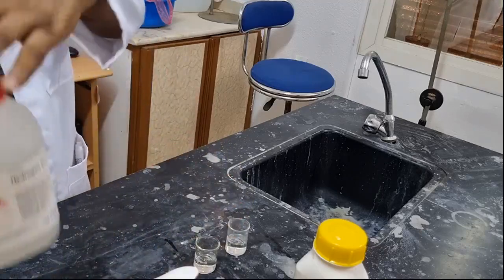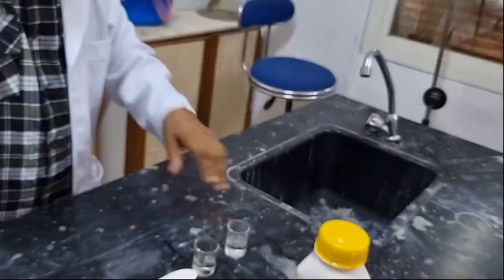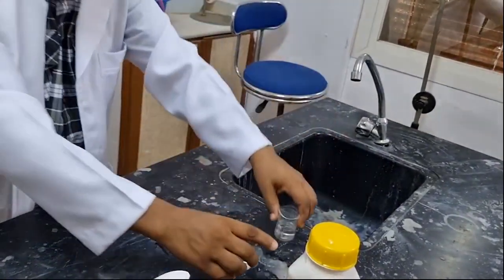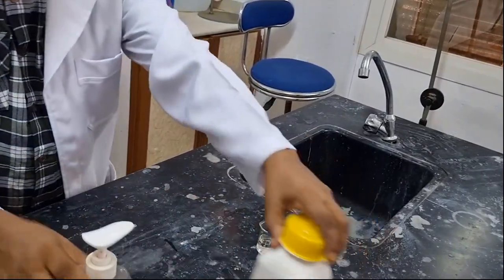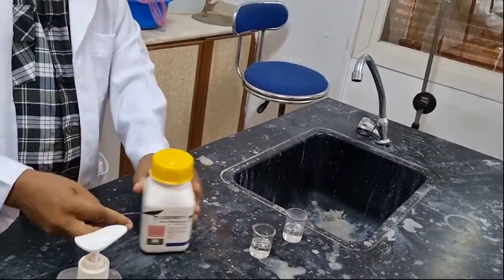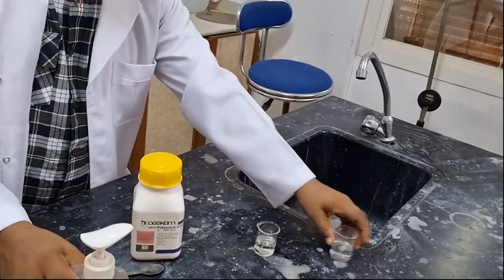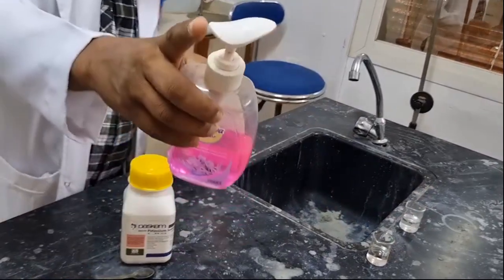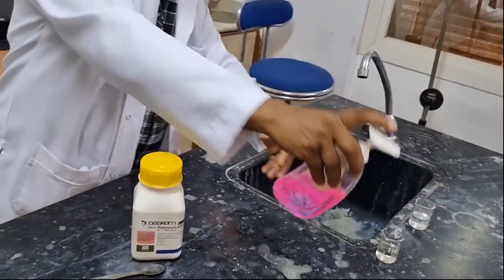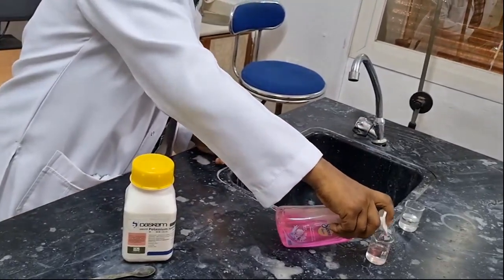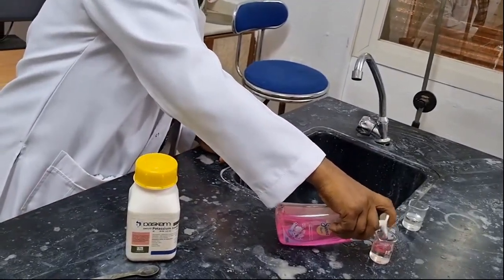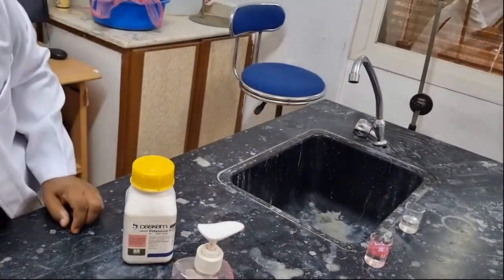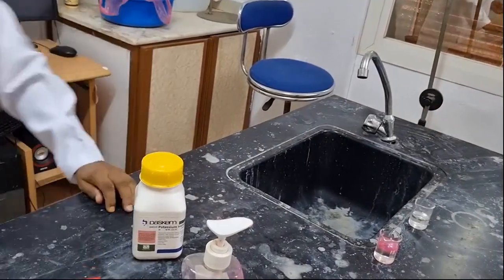This is just hydrogen peroxide. That's two smaller beakers. Hydrogen peroxide is added, and to one beaker let me add soap, which is detergent.